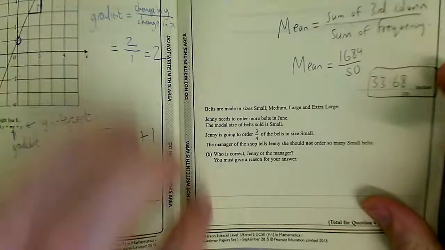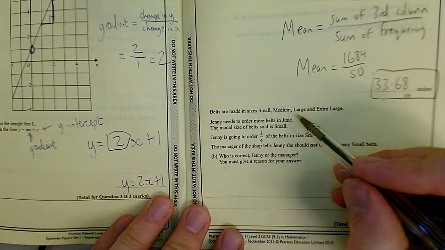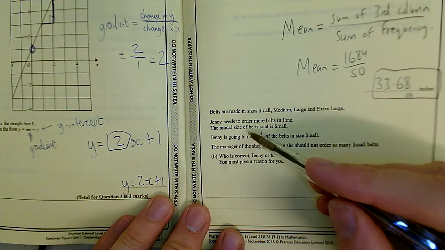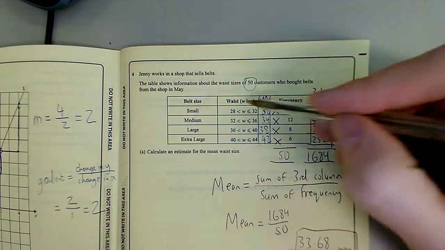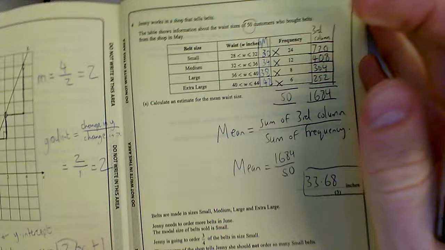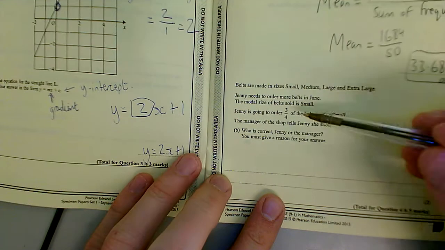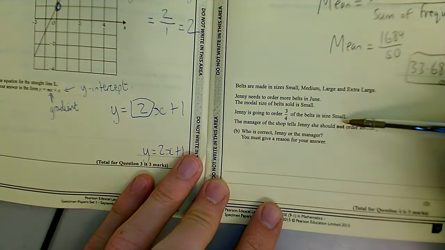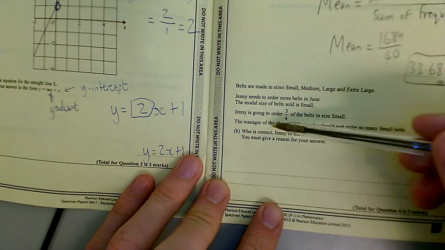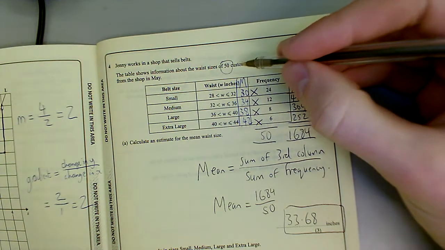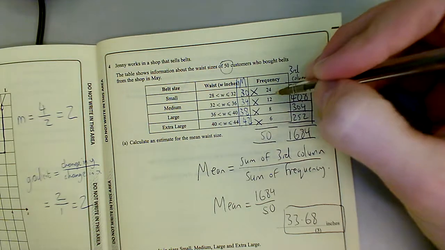So the next bit, belts are made in sizes small, medium, large and extra large. Jenny needs to order more belts in June. The modal size of belt sold is small. You can see that's true, it's got the highest frequency, so it's the one that appears the most, or the modal size. Jenny is going to order 3/4 of the belts in size small. The manager of the shop tells Jenny she should not order so many small belts. Who is correct?